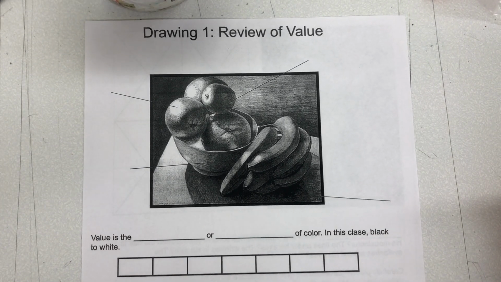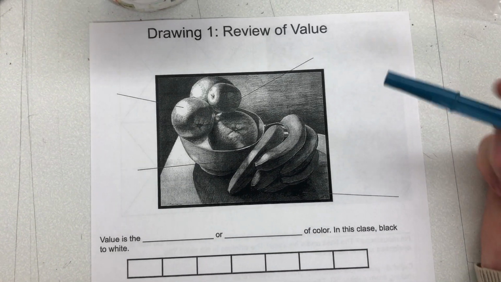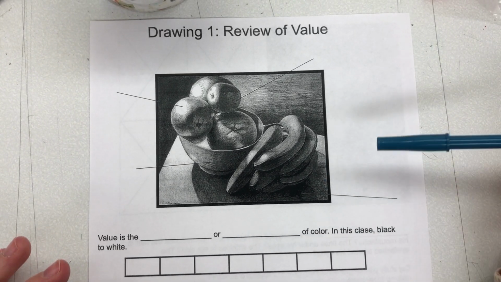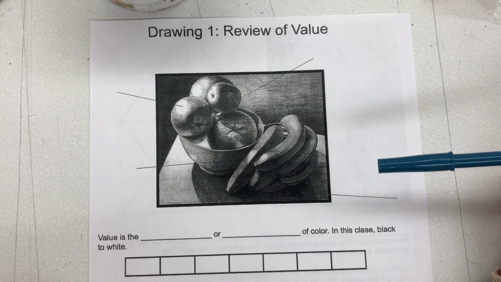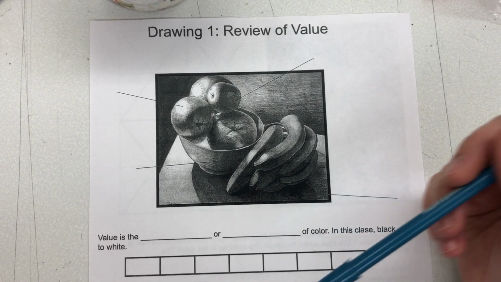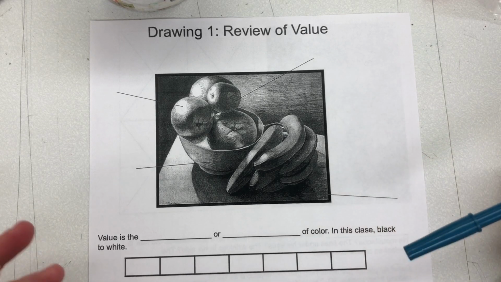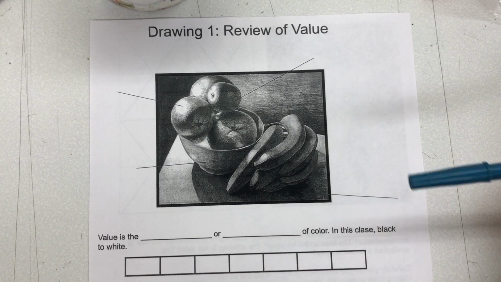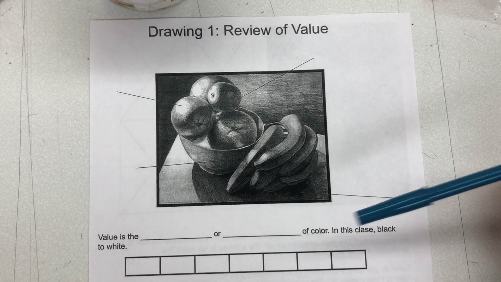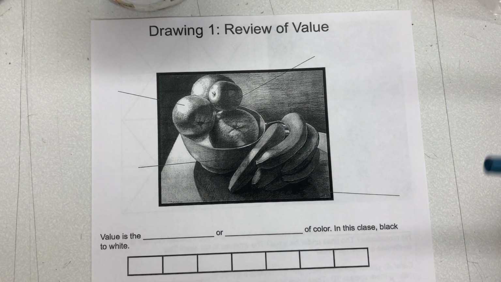So we are going to start this semester in Drawing 1 by just doing a quick review of value. So it's where we're starting. It is really the foundation of every project that we are going to do this semester. Every project has value. We're going to shade it.